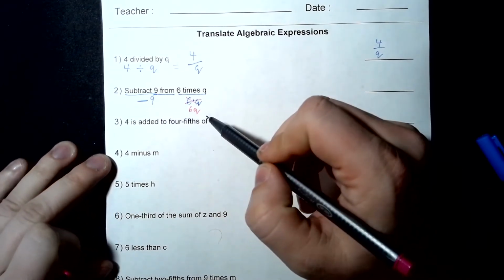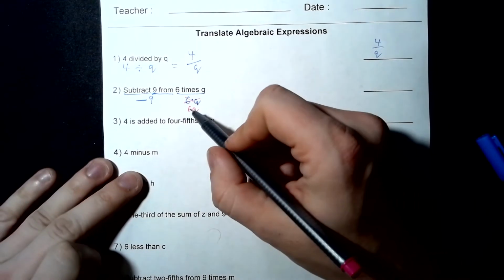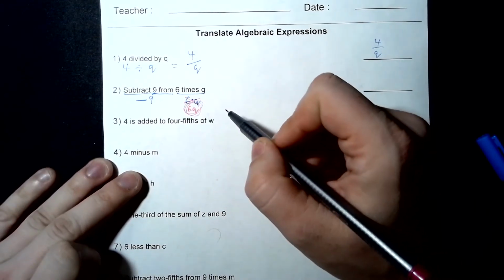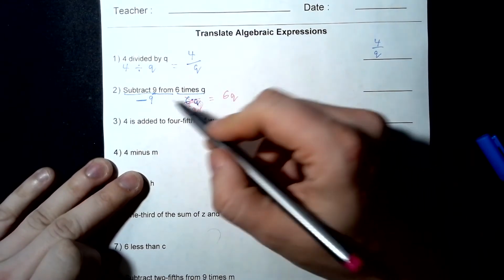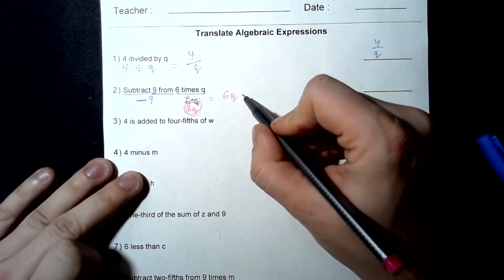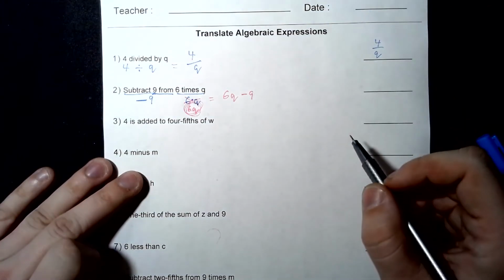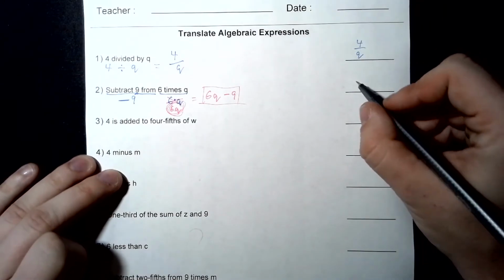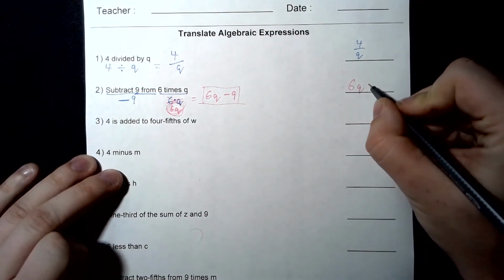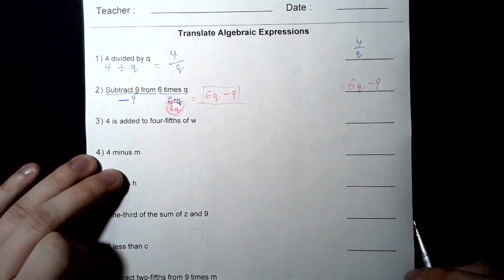Minus 9 6q. That's clearly not it. This should be the first part of the expression. 6q and minus 9 should come second. This is a more proper way to write our expression. 6q minus 9.